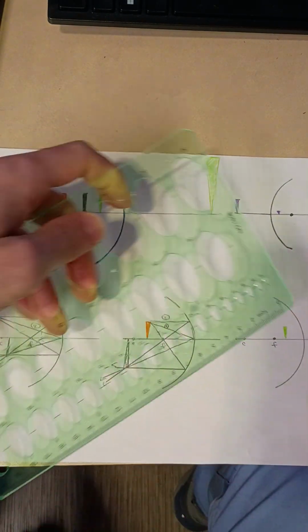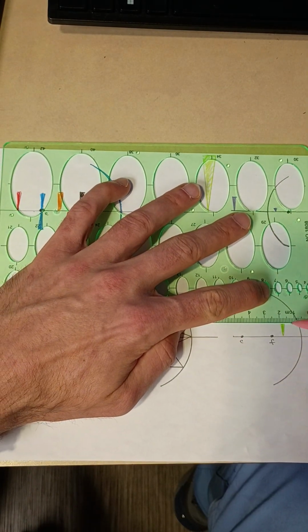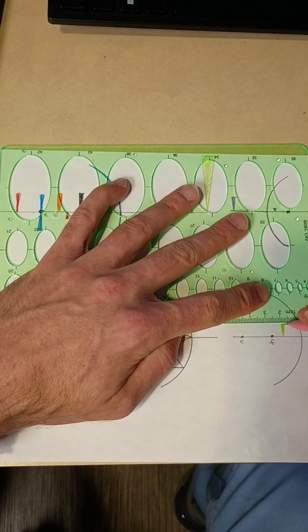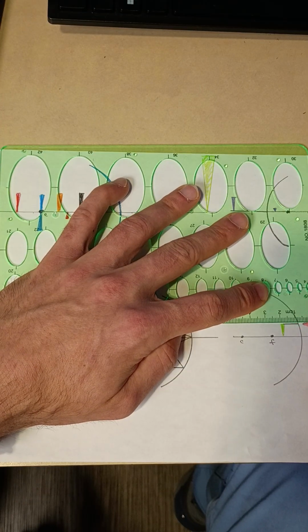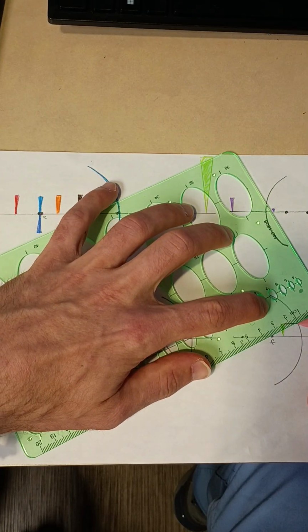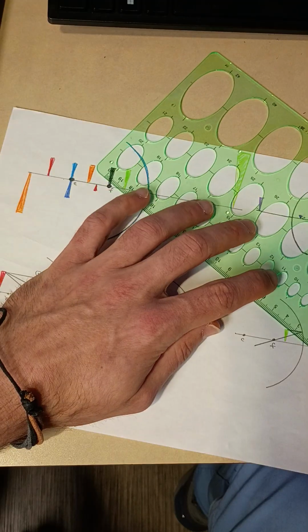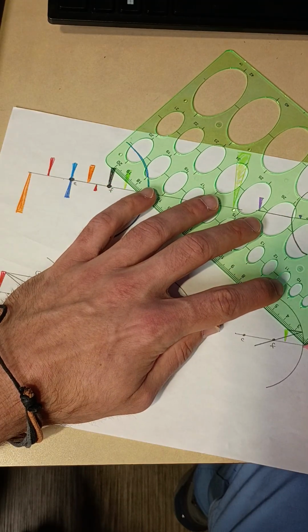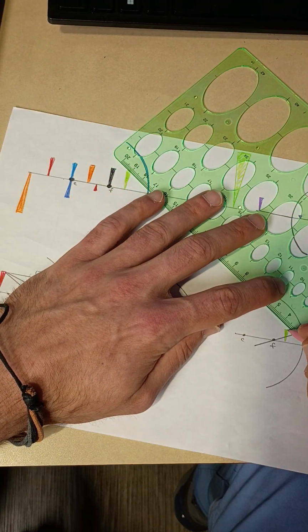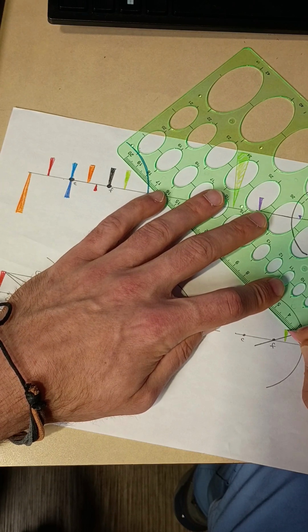Okay, so here, line 1, let's follow our little rule, parallel. Now it's going to bounce through the focal point. Line 2 goes from the top of the object to the center. Ooh, that's a little off.